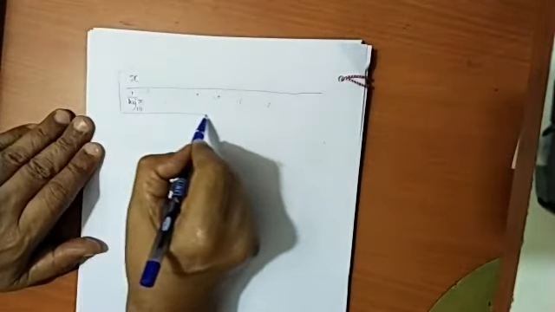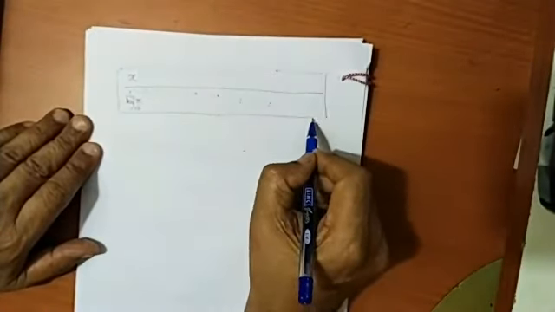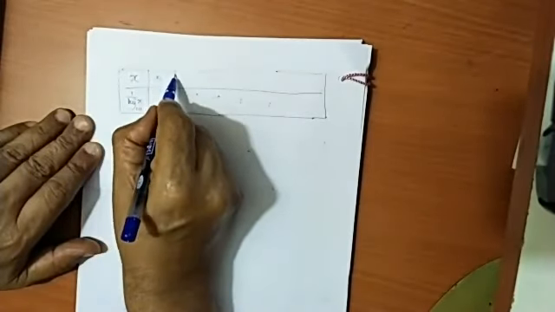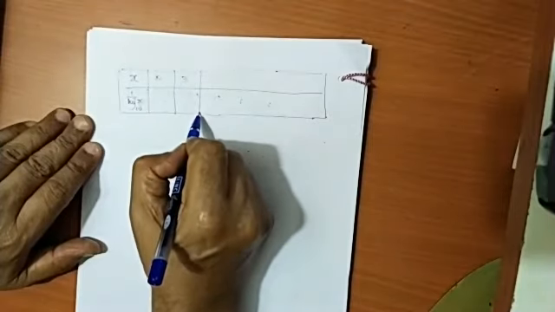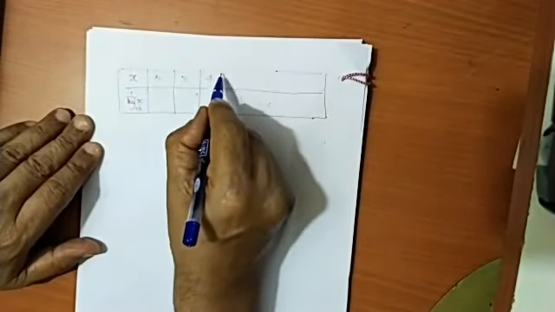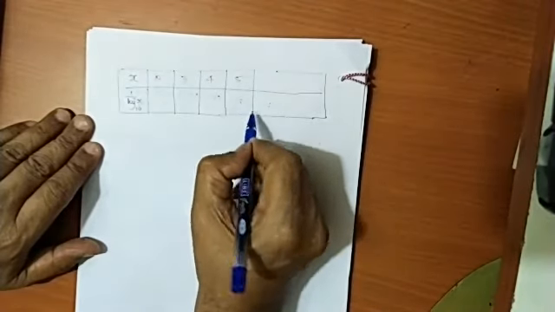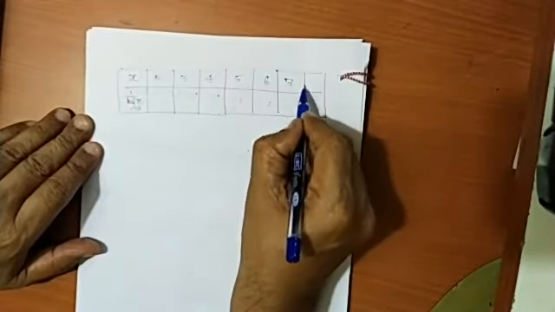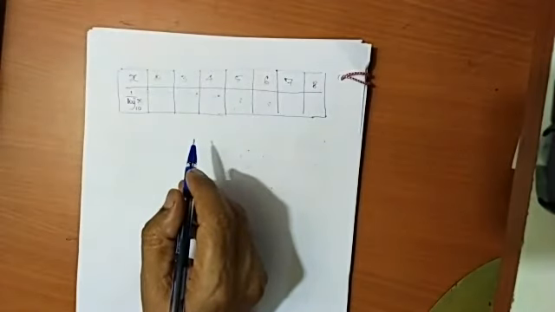So I find out those values. When x is 2, what is the value of y? When x is 3, what is the value of f(x)? When x is 4, 5, 6, 7, and 8, what are the values?